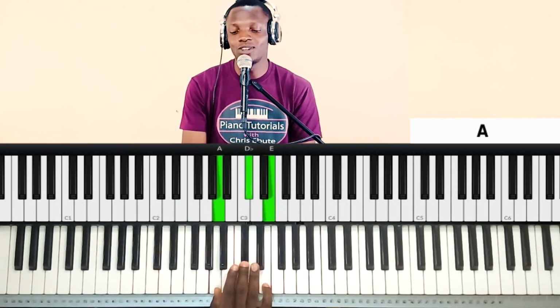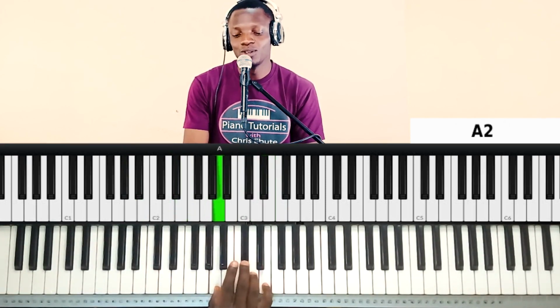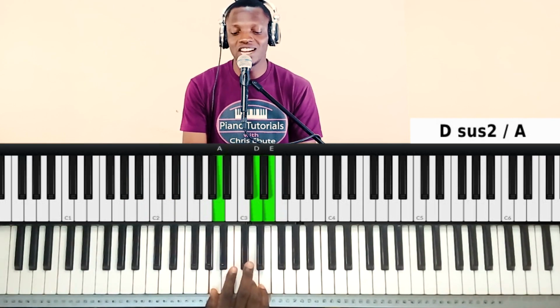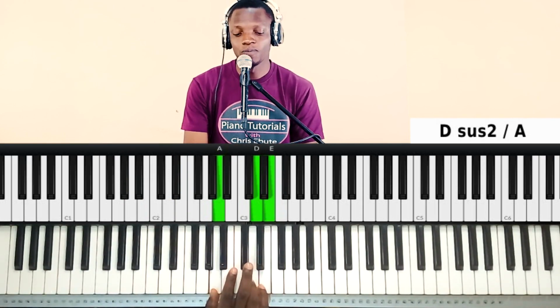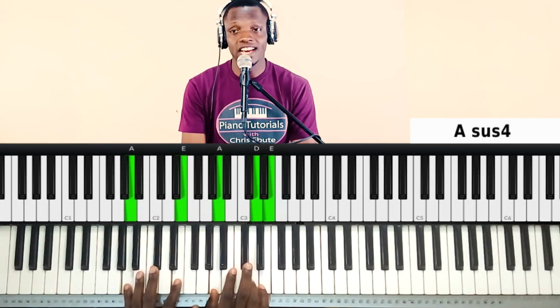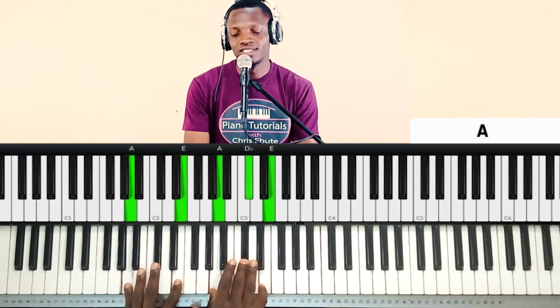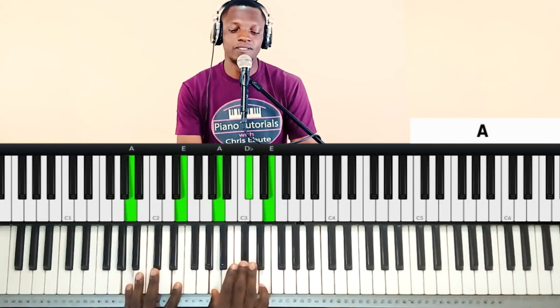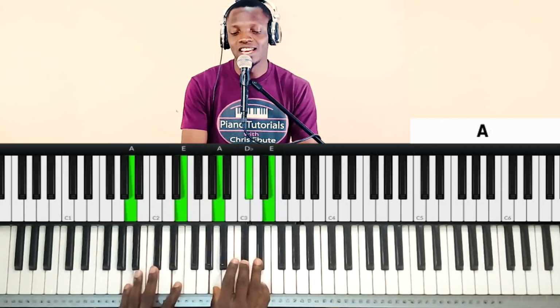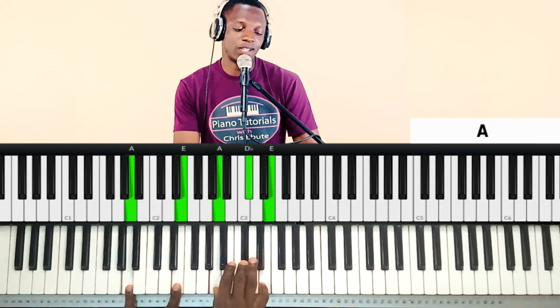So I'm making that 6th chord the major chord when I resolve it. So the 6th chord, that's the A sus4, and then A sus4, and then resolve. You see, A sus4, resolve. So I'm resolving it on that, making that 6th chord the major chord.